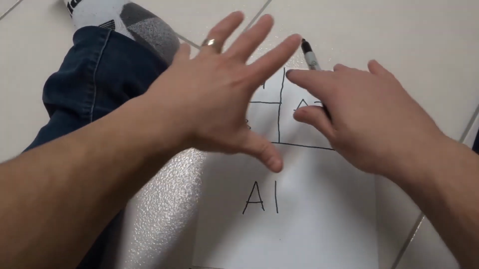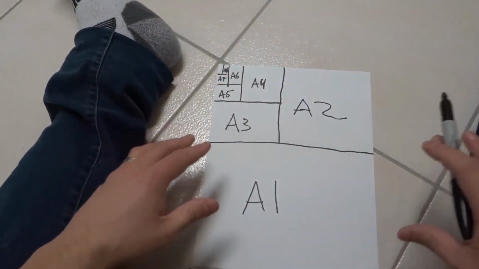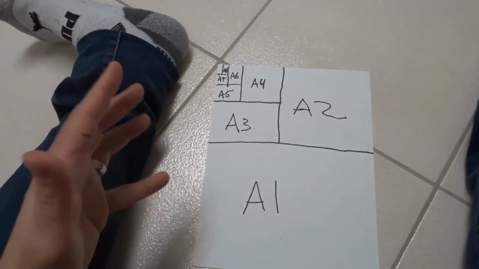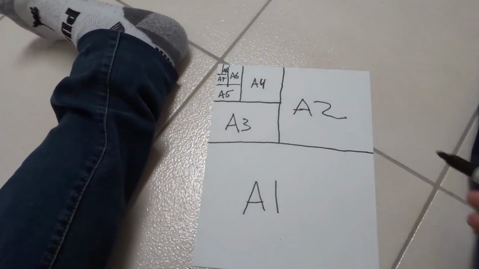Because the A0 is in actuality much bigger than this, just so it's clear. This is just a representation. But that's it. Those are A series paper sizes explained.